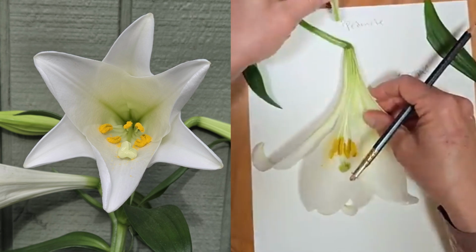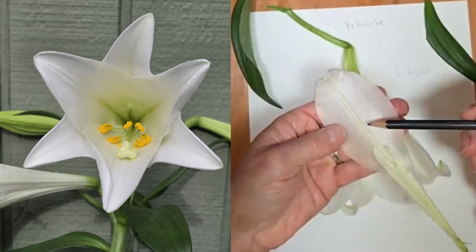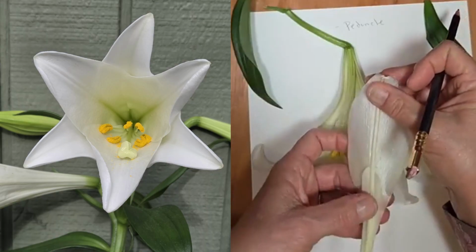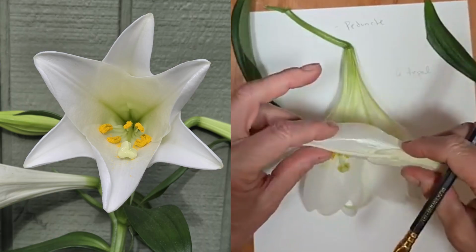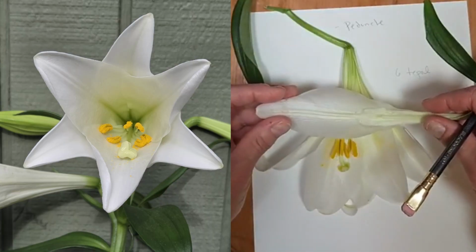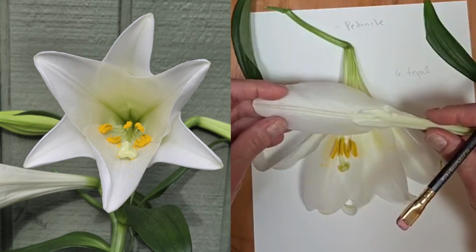So it's really, really cool. There's this ridge here along the petal that's a little bit different in structure. I don't know if you can see that. Tell me if you can see that. Hi, Debbie. You said you don't see any of the other comments, but you see me.